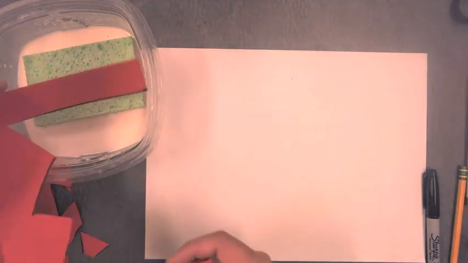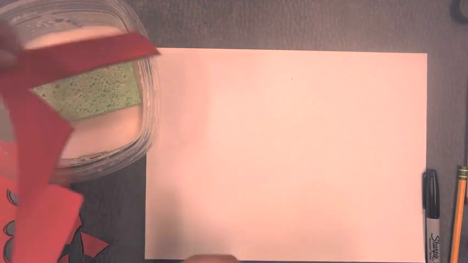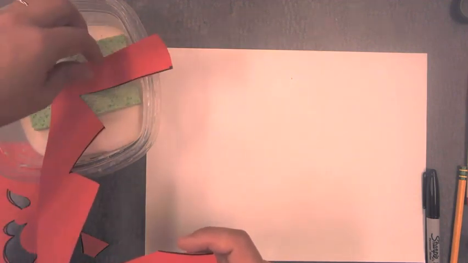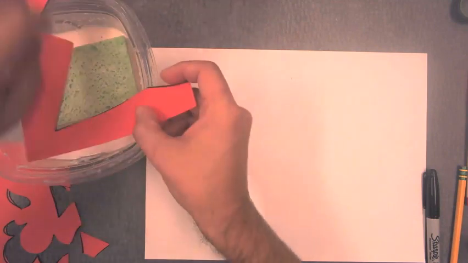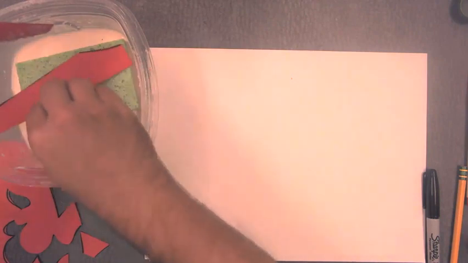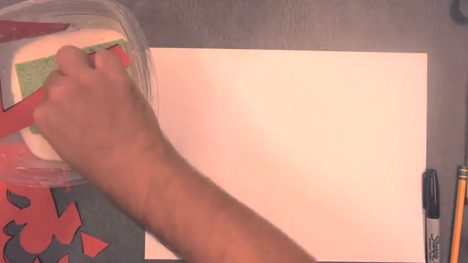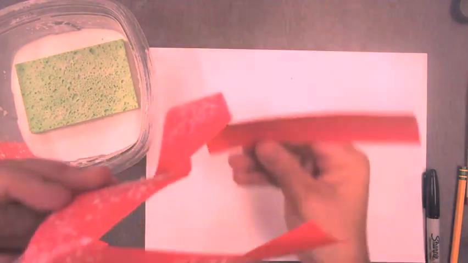So this is a really awkward shape, but I'm just going to do it piece by piece and try and get some good glue coverage on the back. I'm not so worried about getting every single inch, but I like to make sure I get just enough on there. If we look at the back, you can see how I've got glue in most of the places.